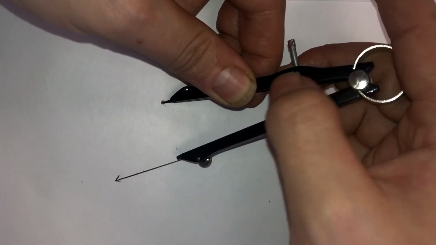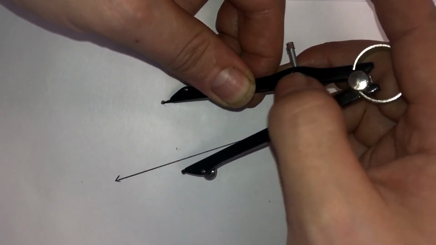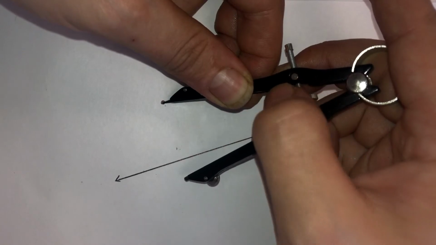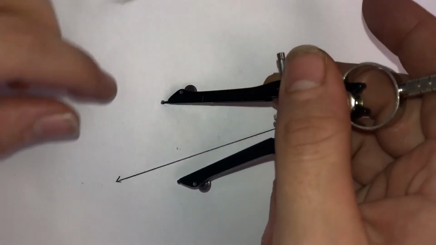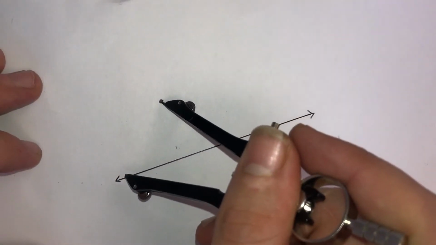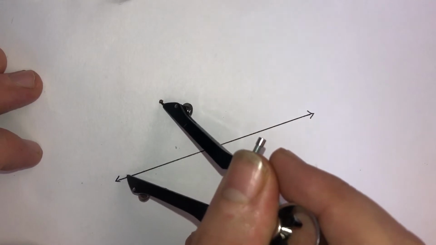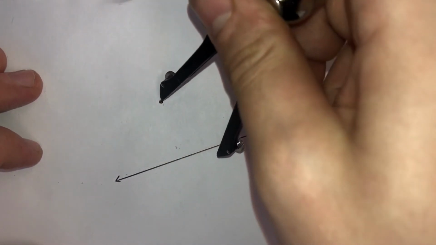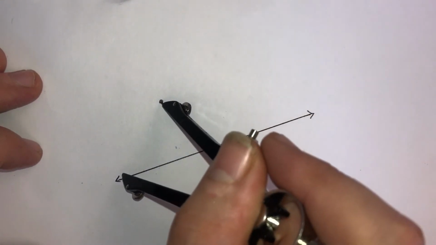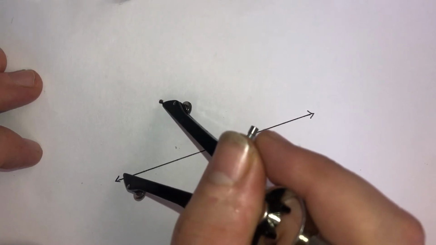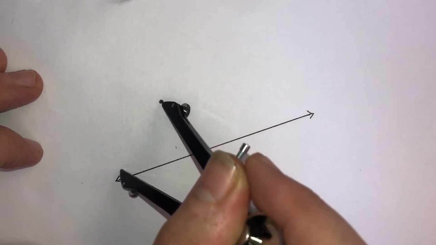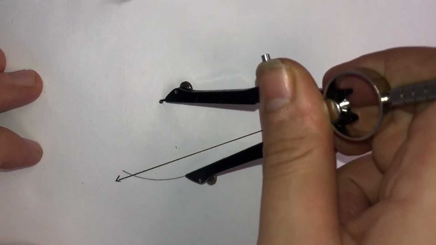I only need to be sure that it crosses the line in two places that we observe here. So I need to make sure that this circle is going to cross my line in two places that I can see. So I can see now that if I use this radius, that will work. So I'm going to do that now. Here's the arc of that circle.